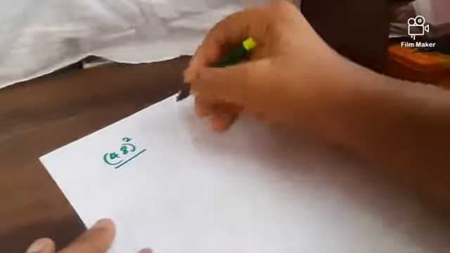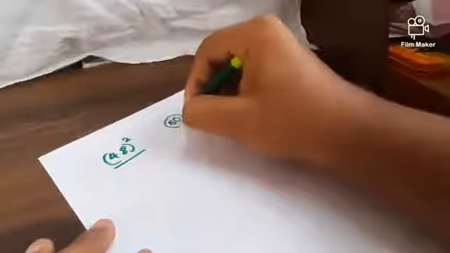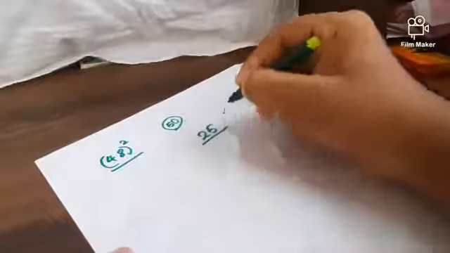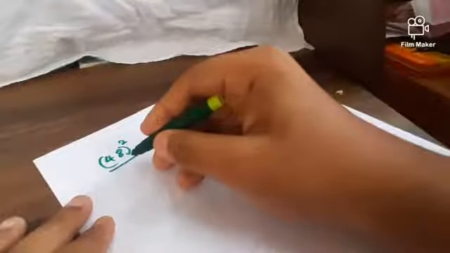So this is our question, 48 square. We know it is a number close to 50. For doing this question, the thing you want to remember is 25. Just remember that number and put it there. Let's start solving this.